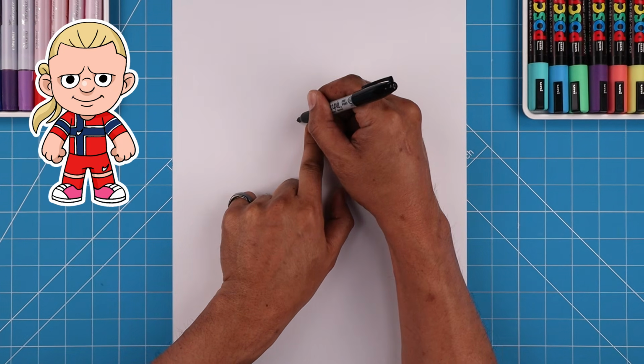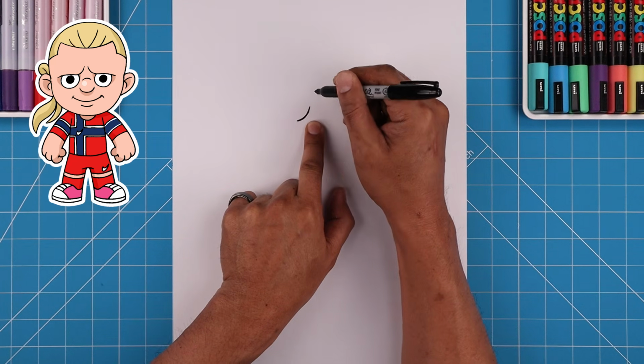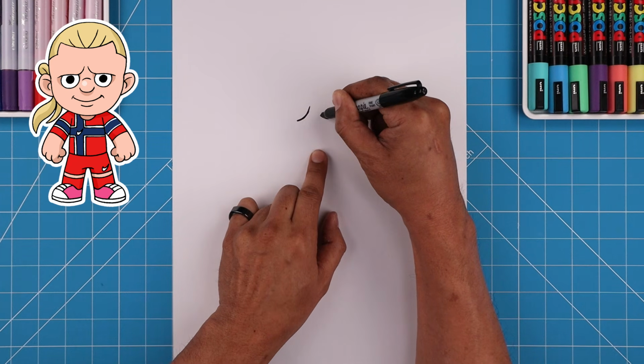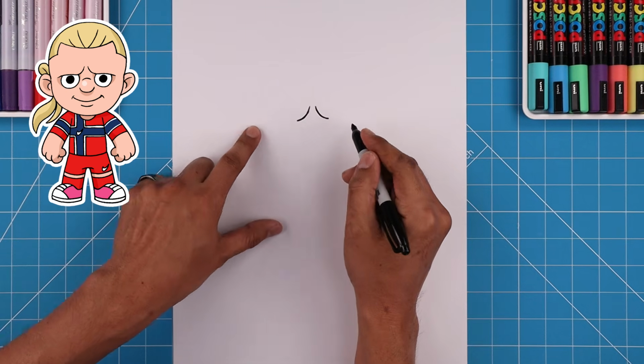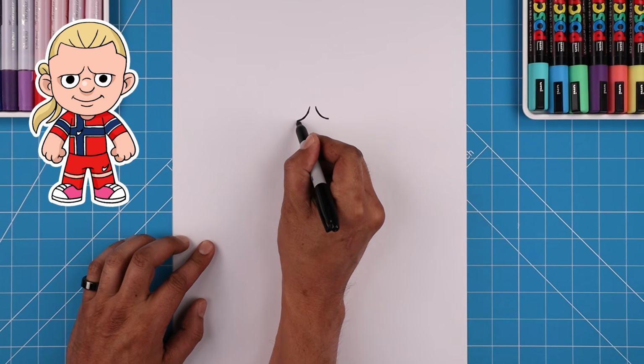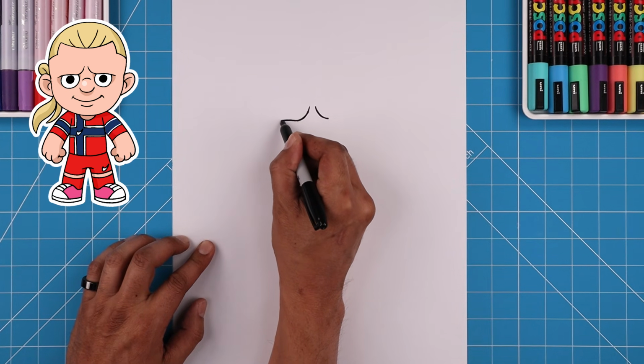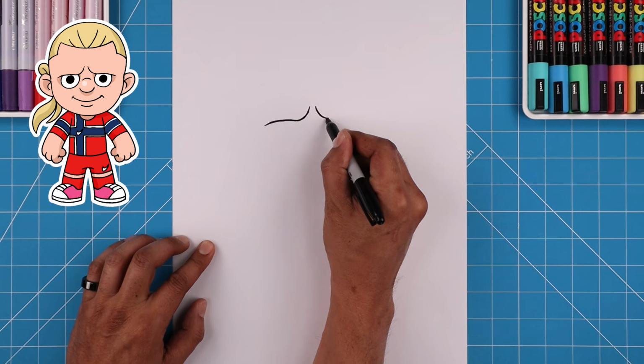Starting on the left side, we're going to curl this in and then up. Let's line this up on the right and come in the opposite direction. Now we're going to merge in towards the top of the eyelid. Starting on the left, going across and give it a slight curve coming down.